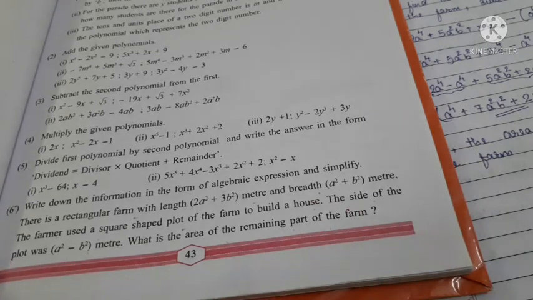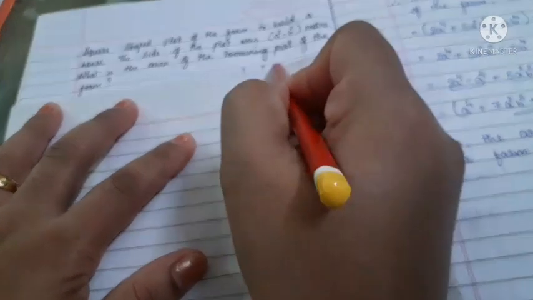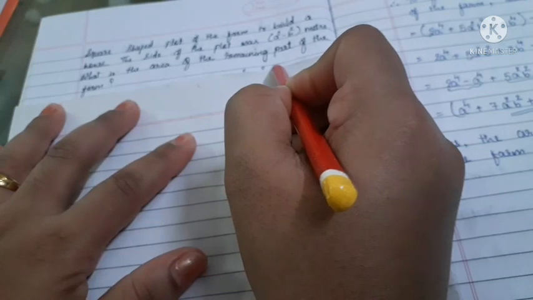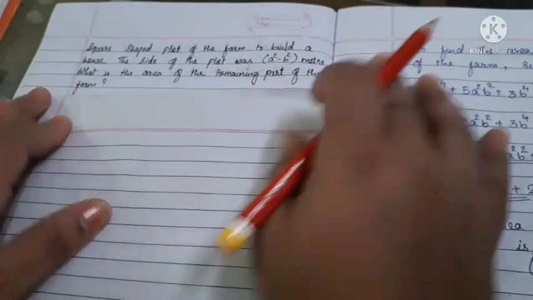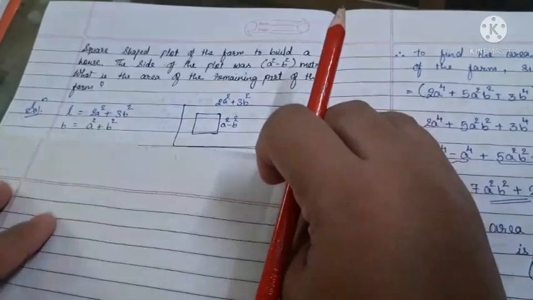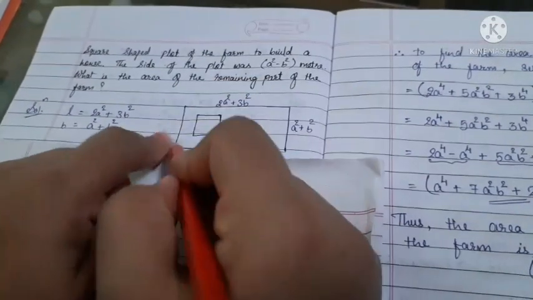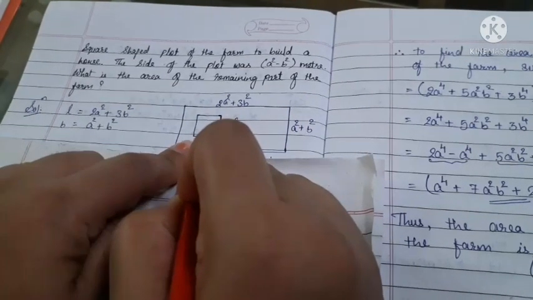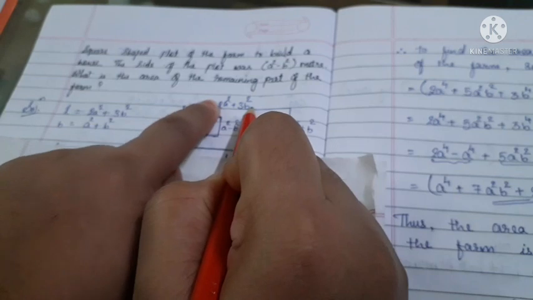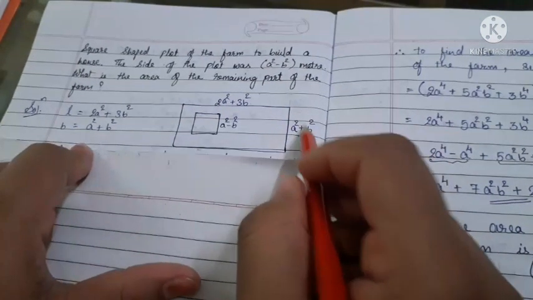This is the question. Okay, so see my dear students, I wrote this question in my book also. Your first part is write down the information which is given to you. Write down the information means what? What is length? What is breadth? Okay, so I wrote first what is length and what is breadth. Now see, I draw a figure over here just for your understanding. This is a square, this is a rectangle. Okay, this is a rectangular farm I am taking, which the length is given 2a square plus 3b square and breadth is given a square plus b square. I just noted for your understanding.